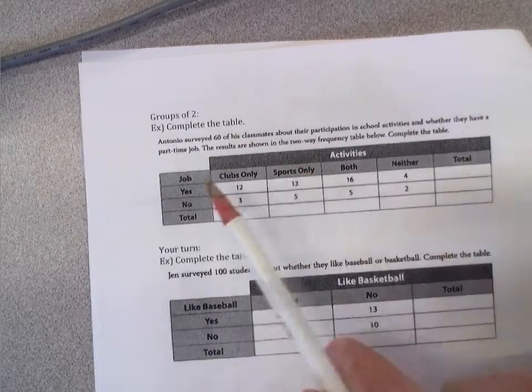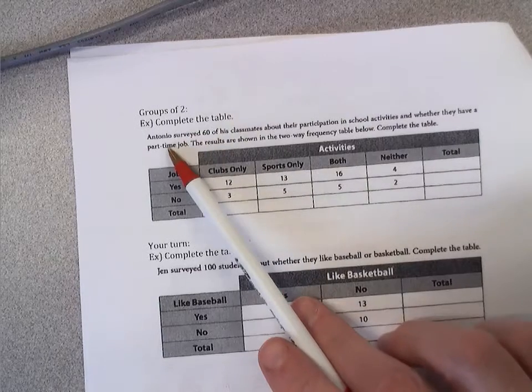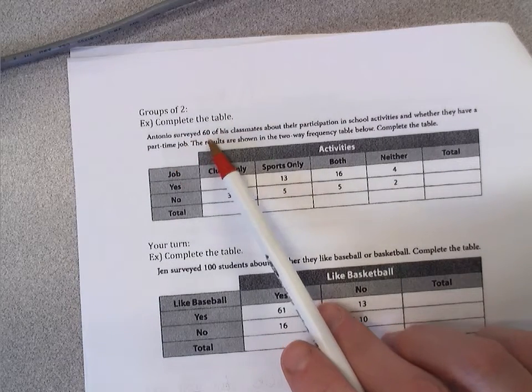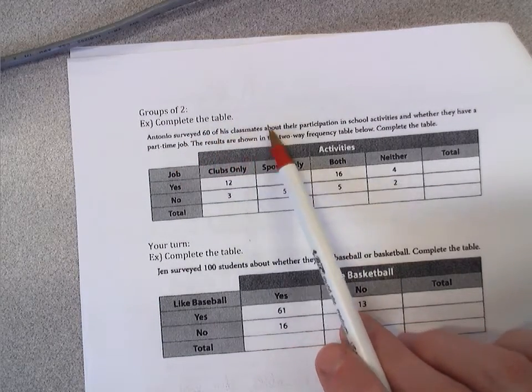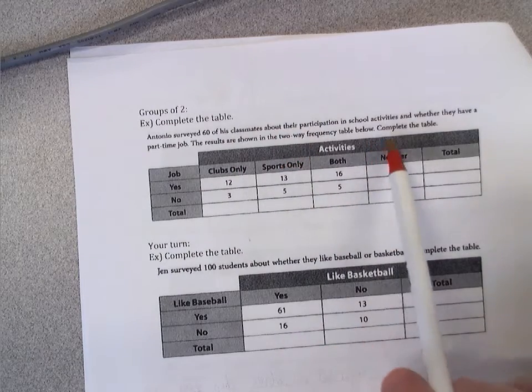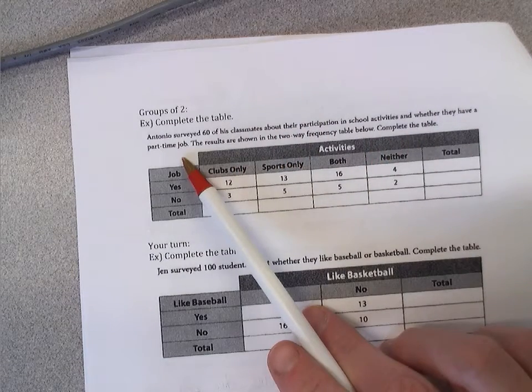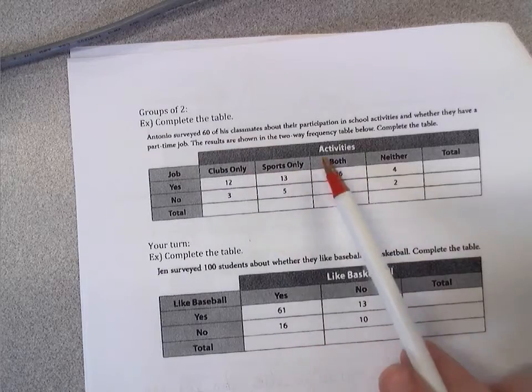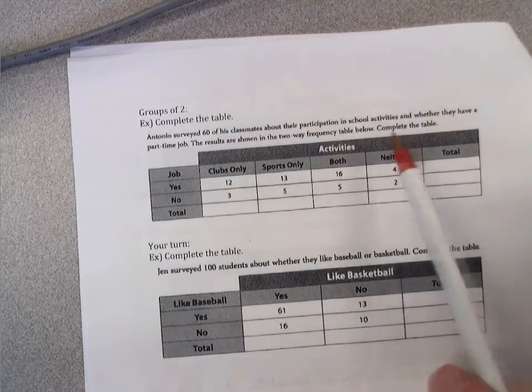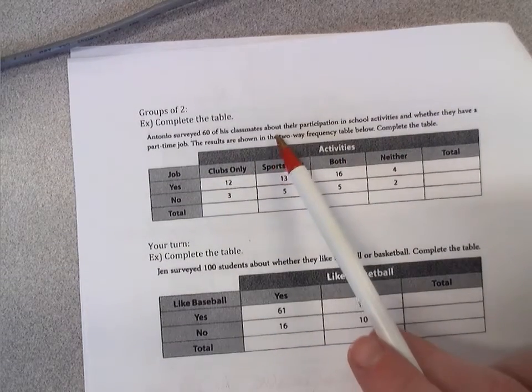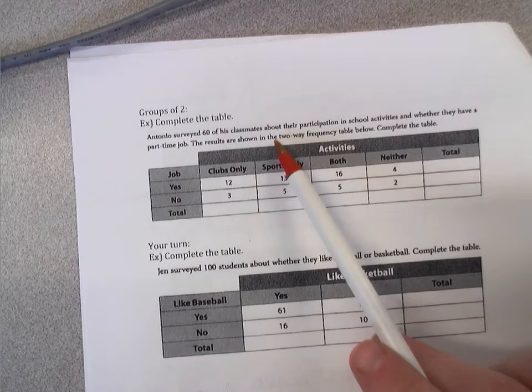So if we look at this first example, it says Antonio surveyed 60 of his classmates about their participation in school activities and whether they have a part-time job. The results are shown in the two-way frequency table. Complete the table. So again, two-way frequency table is we're looking at two different categories.